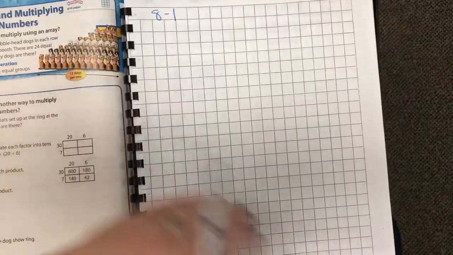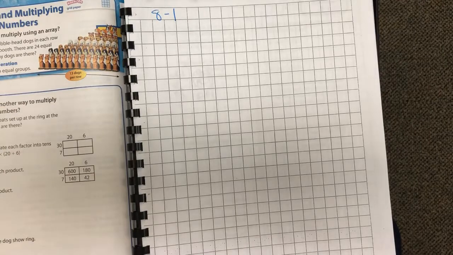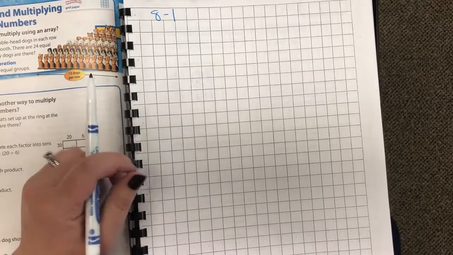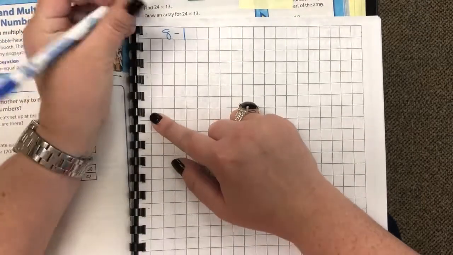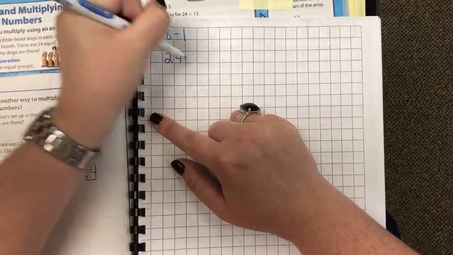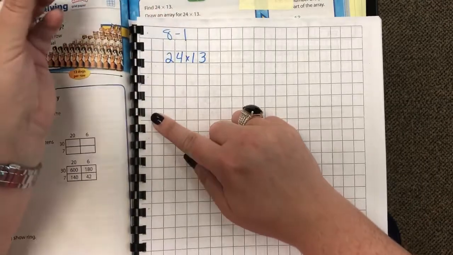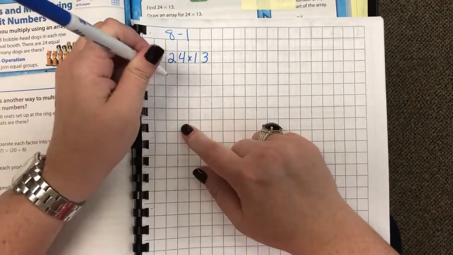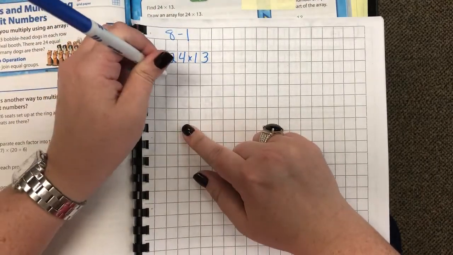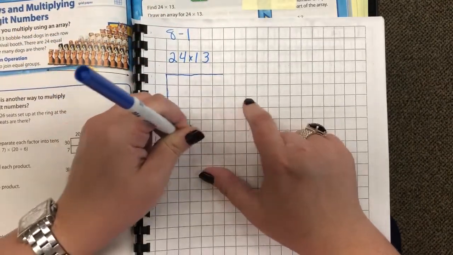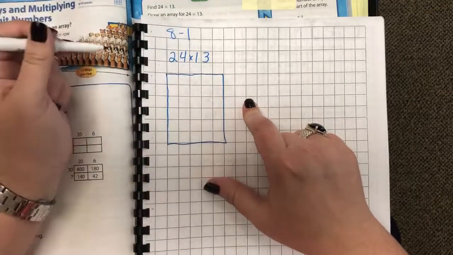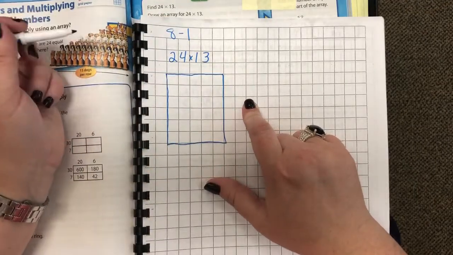So I'm going to draw this now, and it will not be accurate by any means, but it's just to make a point. It's just to give you an example. So if I'm doing 24 times 13, and I have an array, again, this is a very poor representation of an array, but it's just to make a point. So let's say that this is showing 24 times 13.